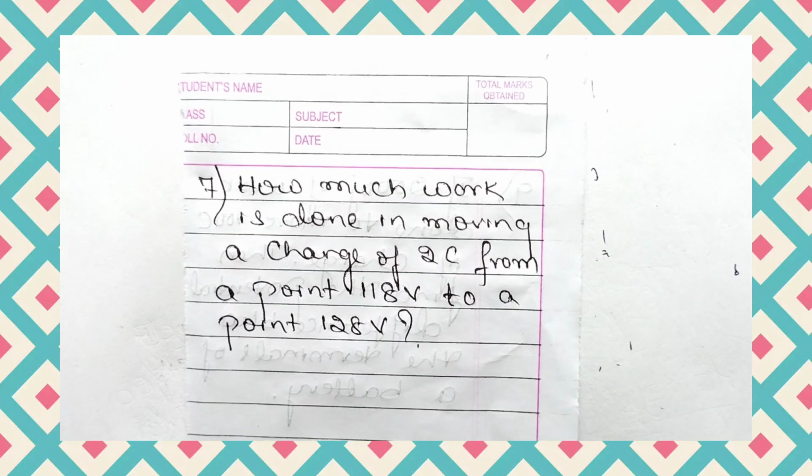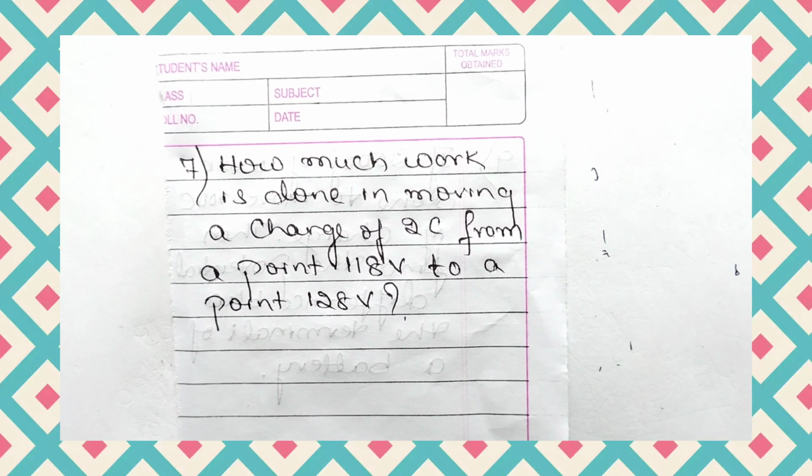So now let us move to question number 7. Question number 7 is: how much work is done in moving a charge of 2 coulomb from a point at 118 volts to a point at 128 volts?